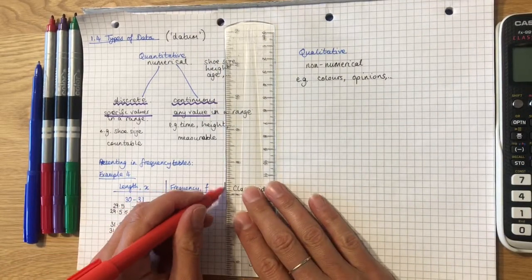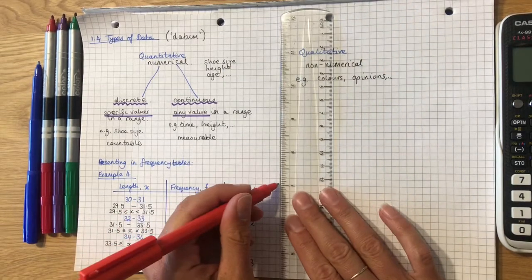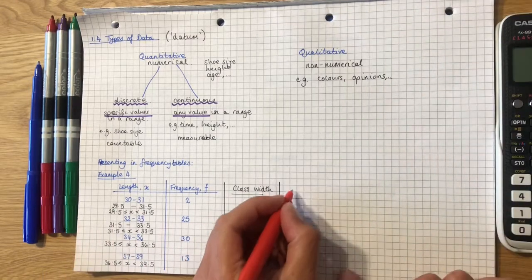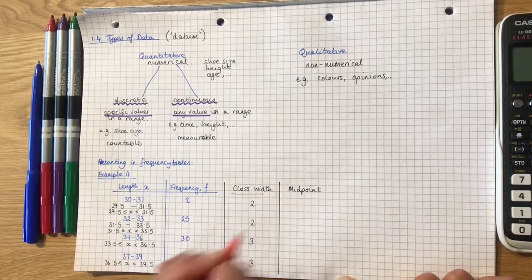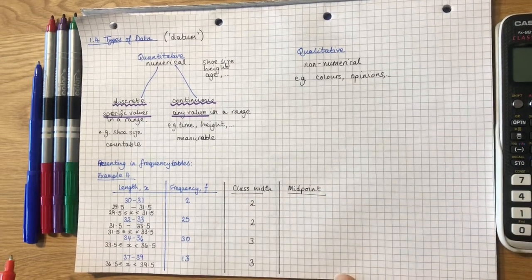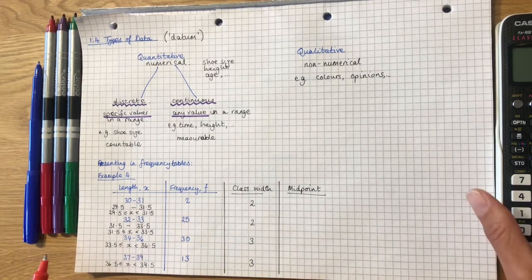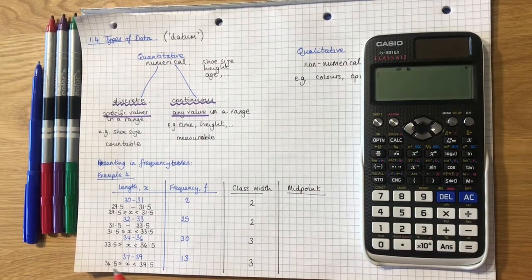Now, the other thing that's going to become useful to us in our calculations soon is being able to identify the midpoint of classes. And the midpoint of a class is simply the mean average of the lower and upper bounds of the class. So something like this, it's obvious.